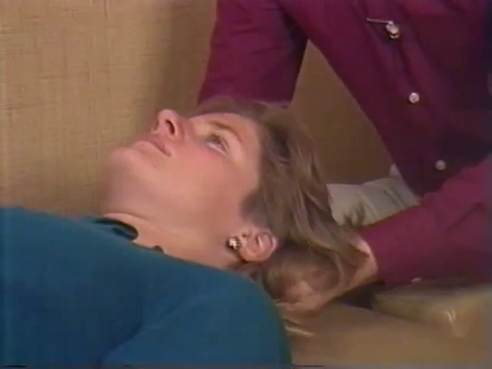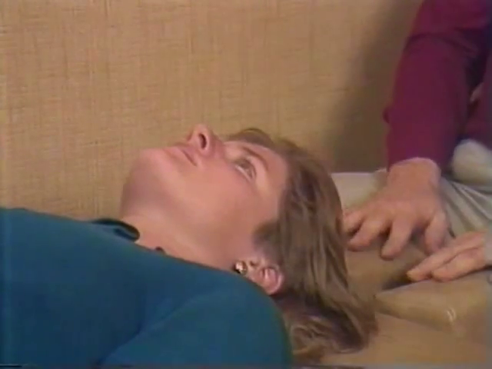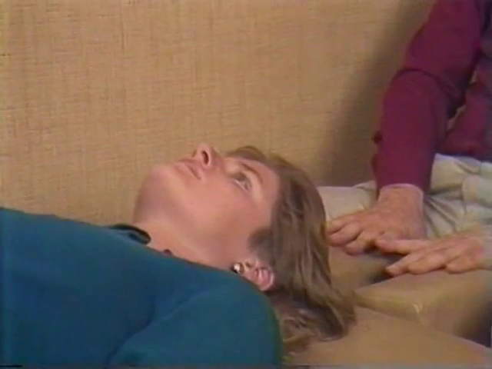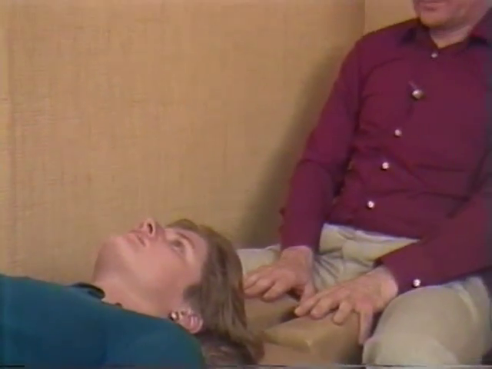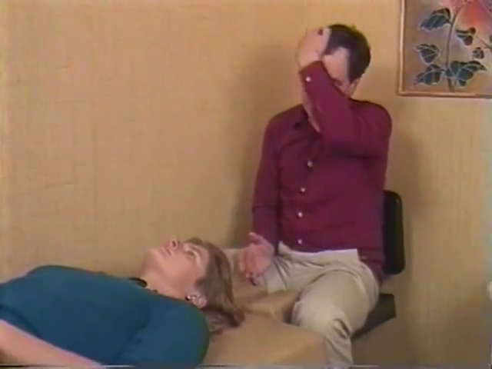The only contraindications to the CV4 are where there is any evidence of tumour or pathology that would increase intracranial pressure, or any embolism.